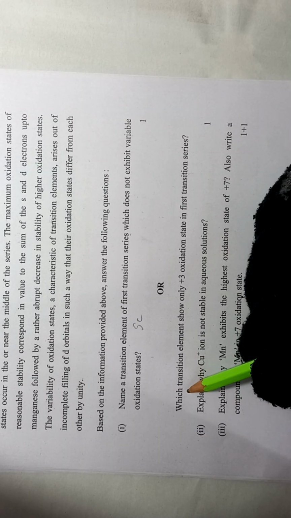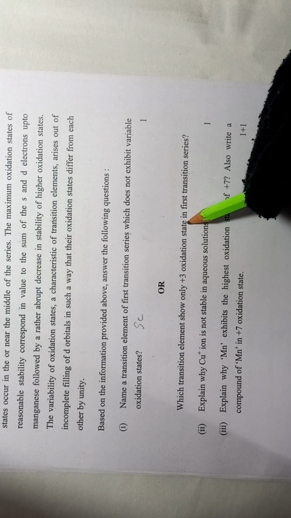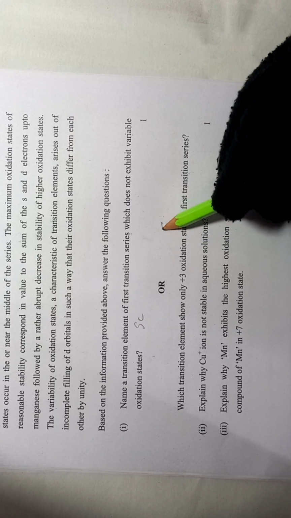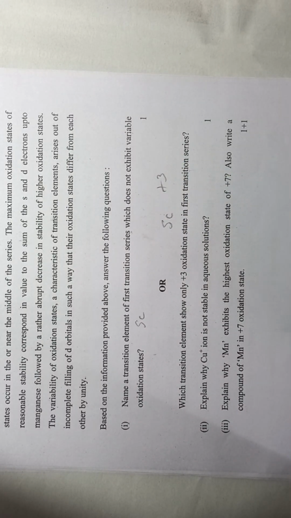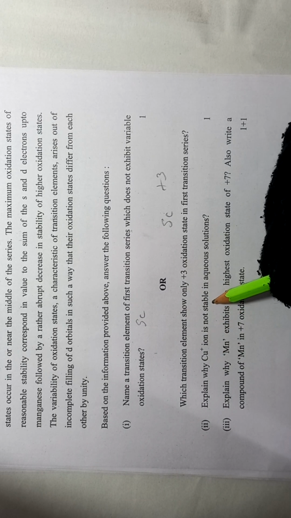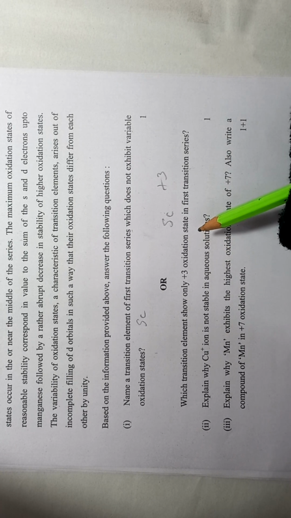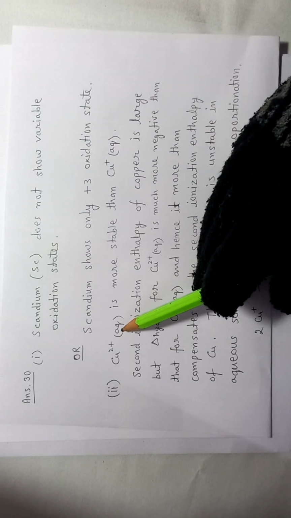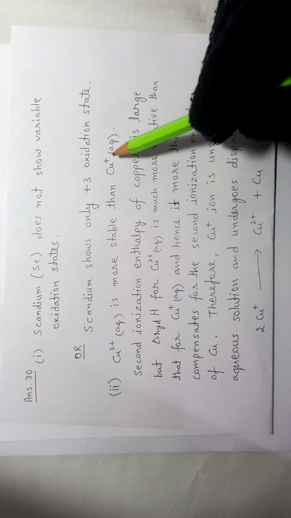Or you can write: which transition element shows only +3 oxidation state in the first transition series. The answer to this is also scandium. It shows only +3 oxidation state and no variable oxidation states. Now explain why Cu+ ion is not stable in aqueous solution. This is also a very important question. Now Cu2+ aqueous is more stable than Cu+ aqueous.